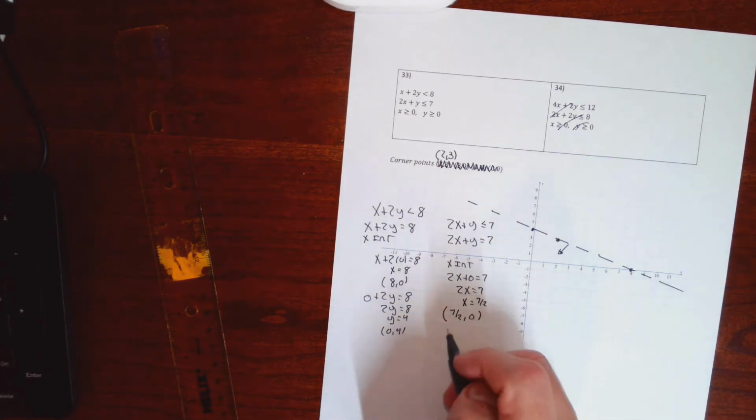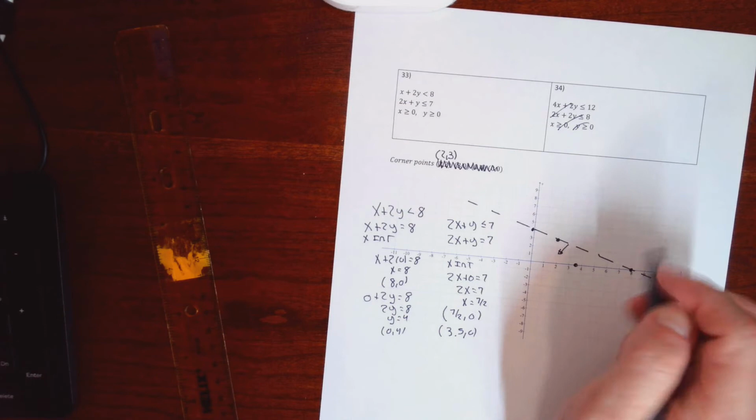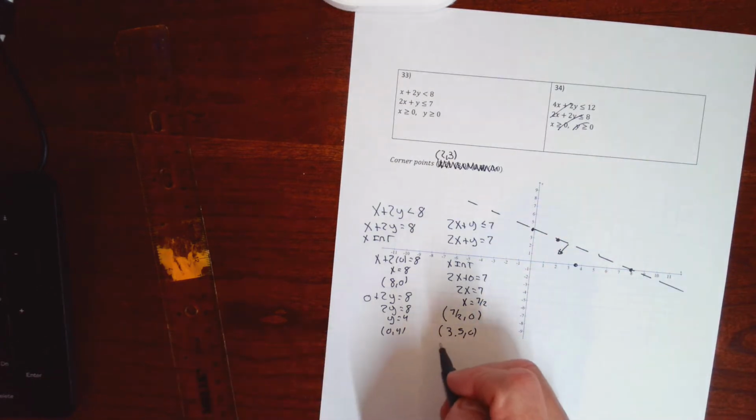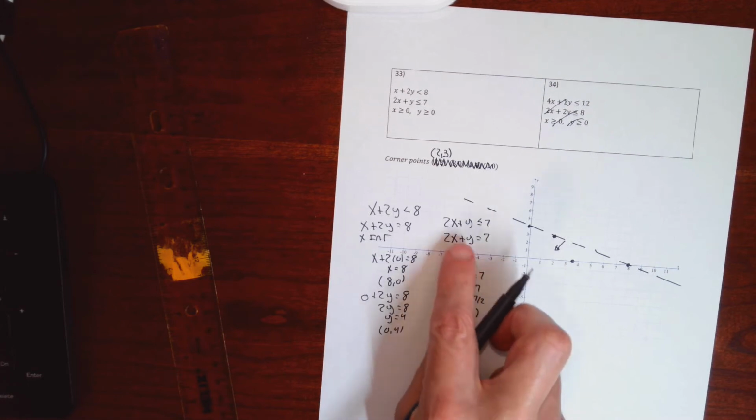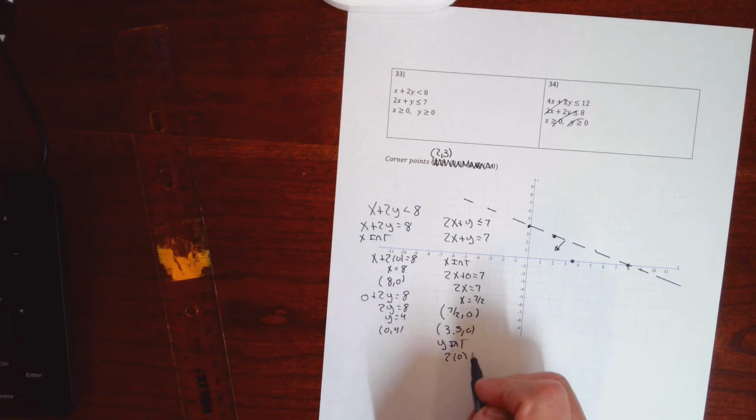I don't know how to plot that. So I'm going to call it (3.5, 0), the decimal equivalent. So the x-intercept is at 3.5. And then for the y-intercept, I'm going to go 2 times 0 plus y equal to 7. That's going to give me y equal to 7 and give me (0, 7) for the y-intercept.